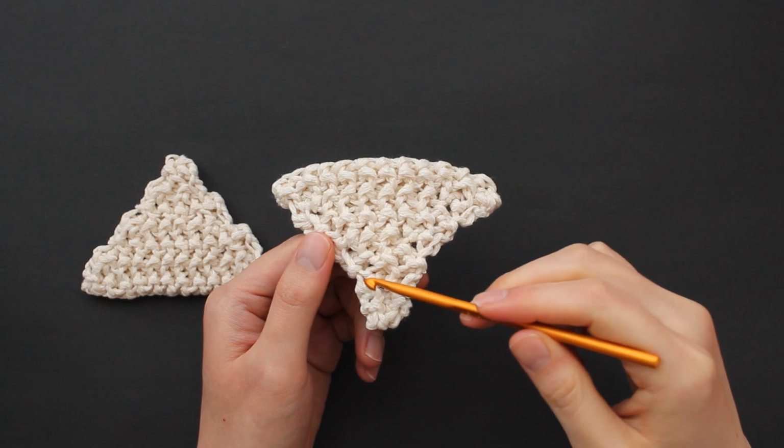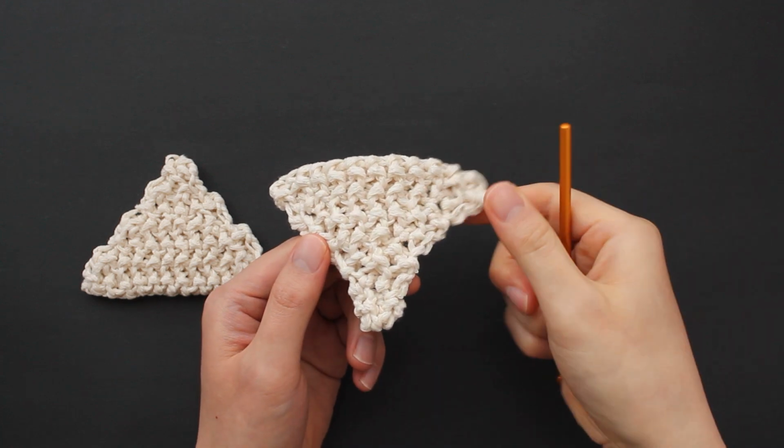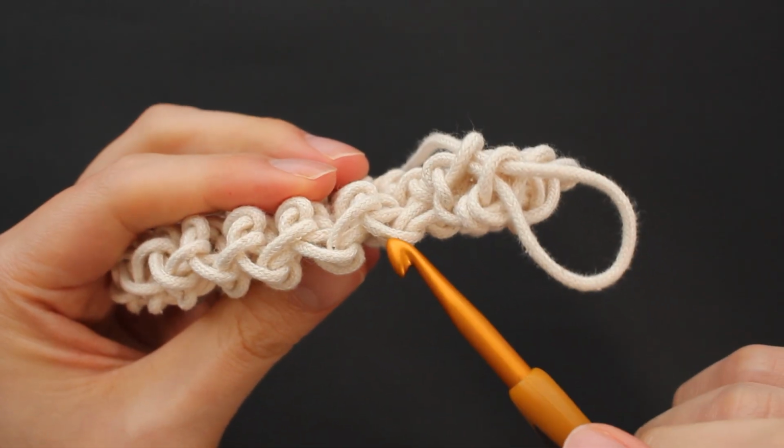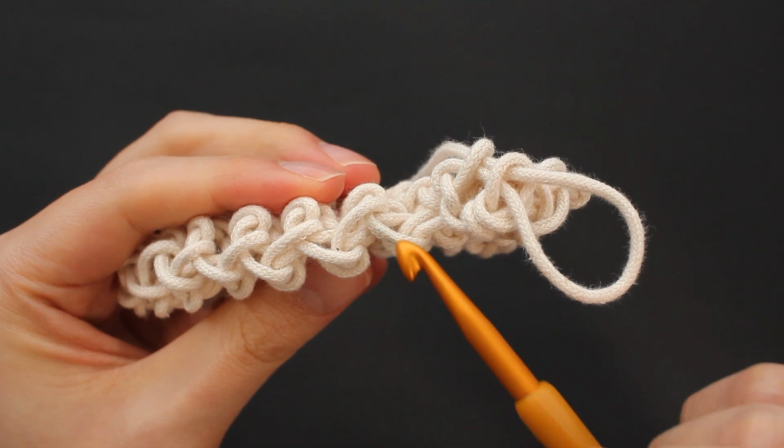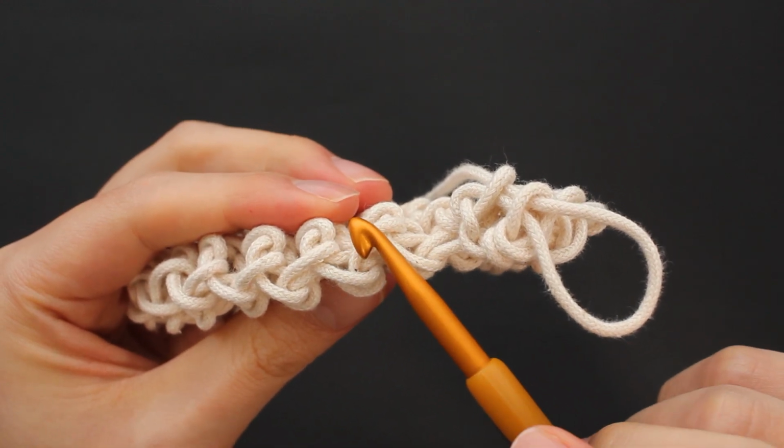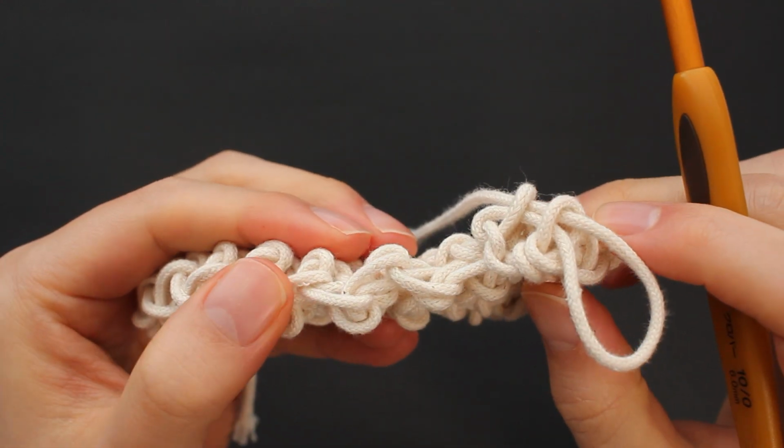Next, I will explain how to increase. If you want to increase the number of stitches, make 2 stitches on 1 stitch, increasing the original 2 stitches to 4. First, I will explain the pattern of increasing stitches: SC, purl SC, SC, purl SC.